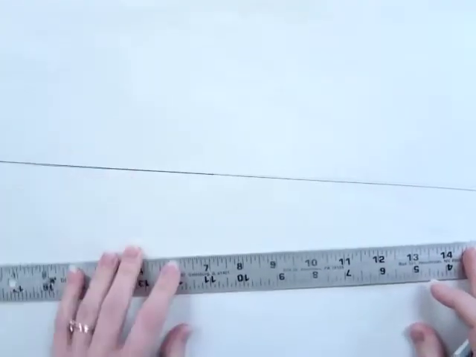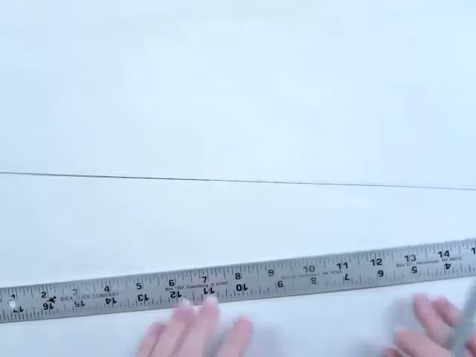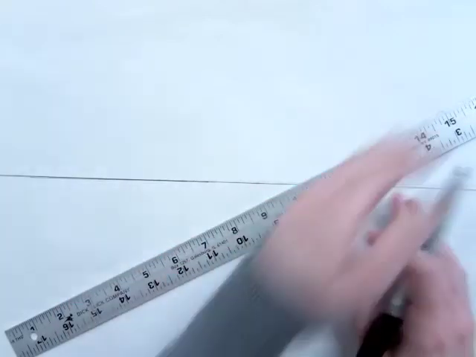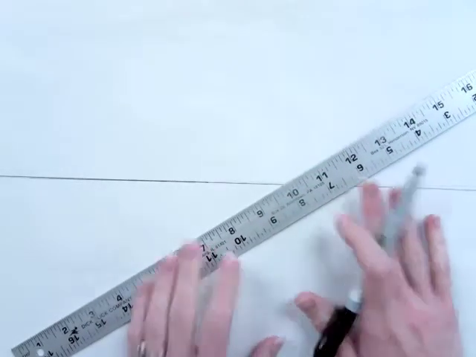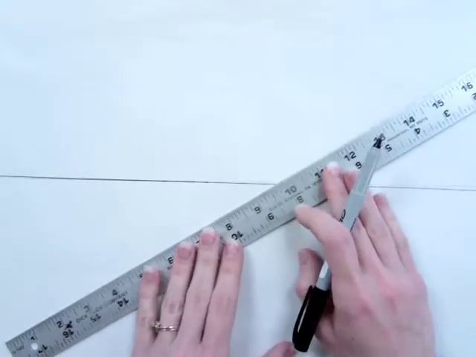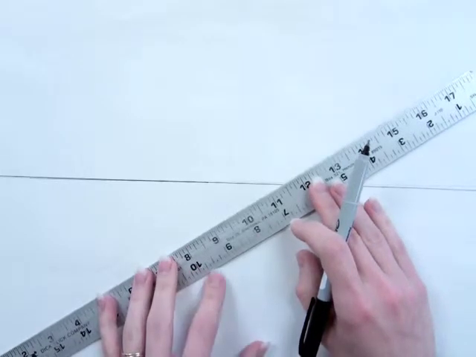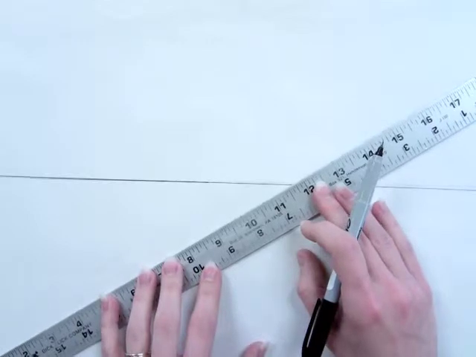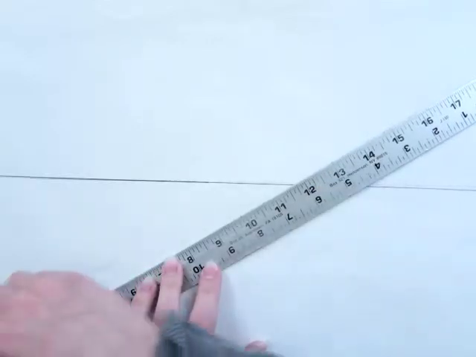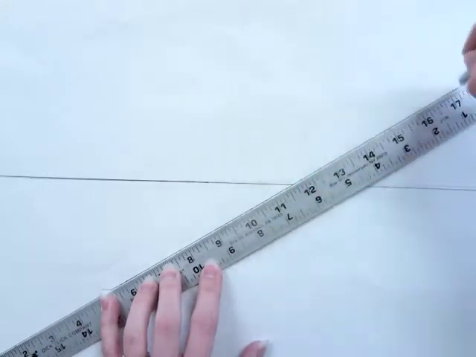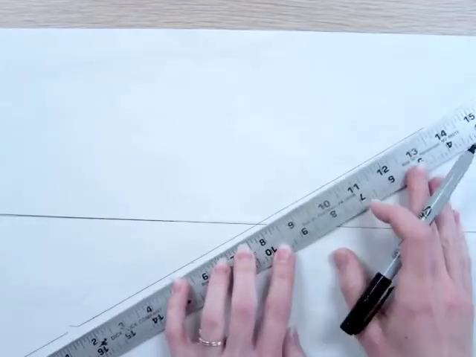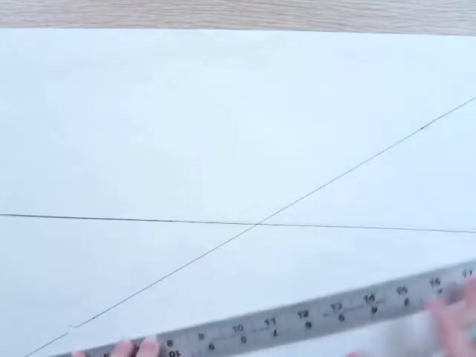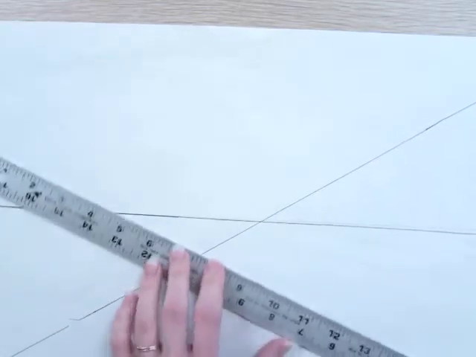Okay, so the next thing that we're going to do is draw an X going through the center of the paper from corner to corner. Now, your rulers don't exactly line up corner to corner, so it's okay if your line is off a little bit. The goal is just to be close. And I know you can't see my whole paper. I can't get the camera back far enough to do that. But I don't think it's going to make a huge difference.